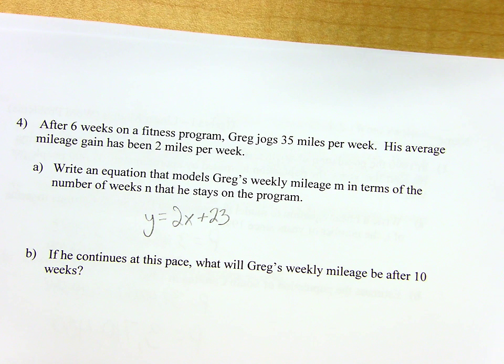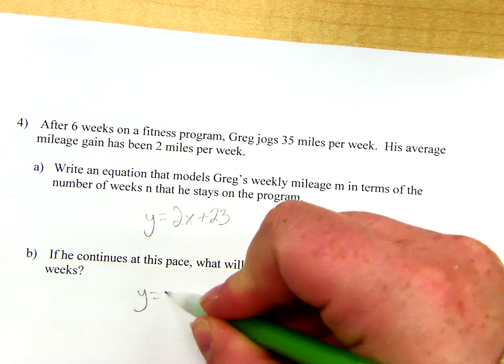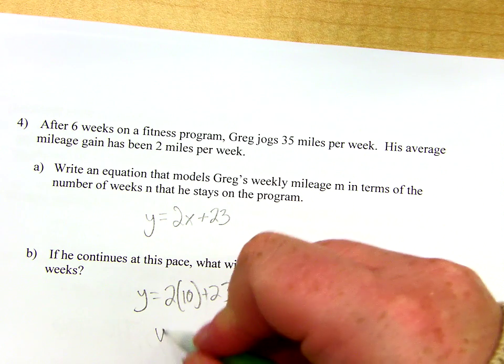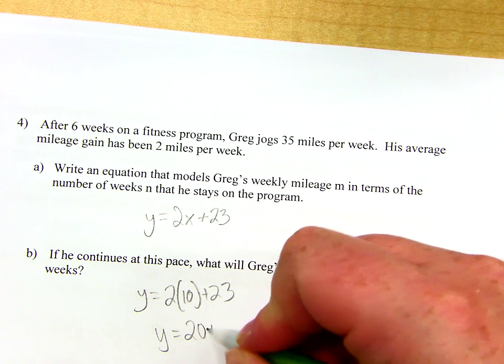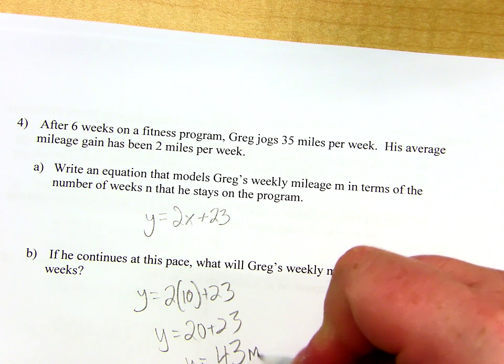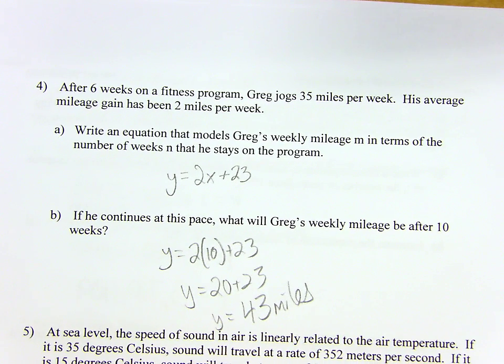All right. Now in part B, if he's going to do this for 10 weeks, where is it going to end up? 43, right? Because I would just pop in a 10 for x. So 43 miles. Good job, Greg.